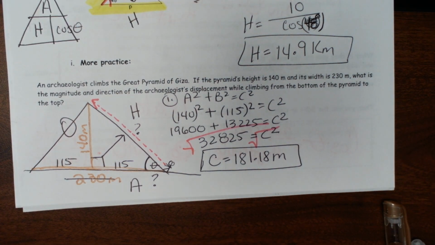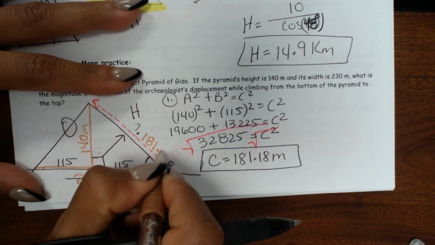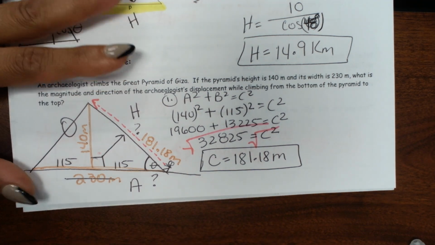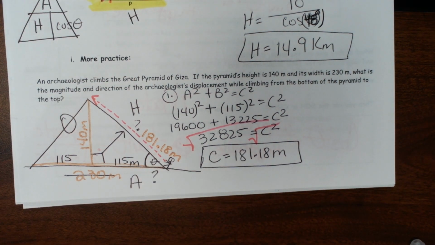That's only one part of the answer. You're missing the whole other part. So now I'm going to come over here and write 181.18 meters. Okay, now I've got all three legs. I have the A, the O, and the H.